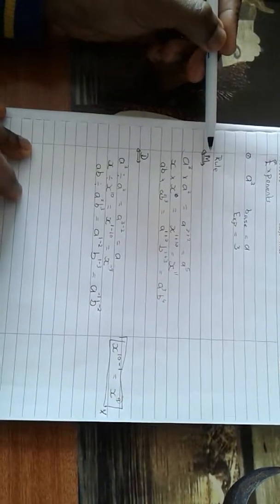A recap on what we did today is that we learned about the rule of multiplication and the rule of division. That's all we have for part 1 of exponents.